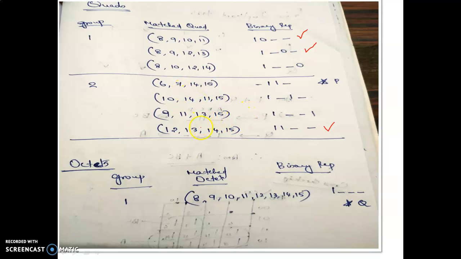8, 9, 12, 13. Similarly, 12, 13, 14, 15 can be combined. So when you tried comparing with the other terms, you found out that only the 6, 7, 14, 15 remained unticked. All others you could compare. Okay, 6, 7, 14, 15 you couldn't match with any other groups here. So that is maintained as star.